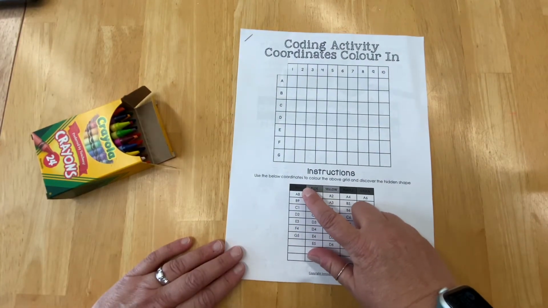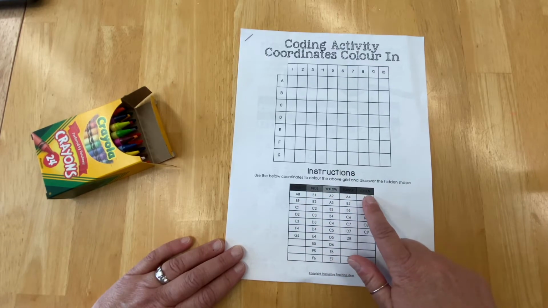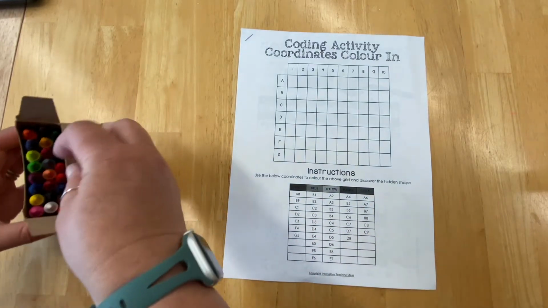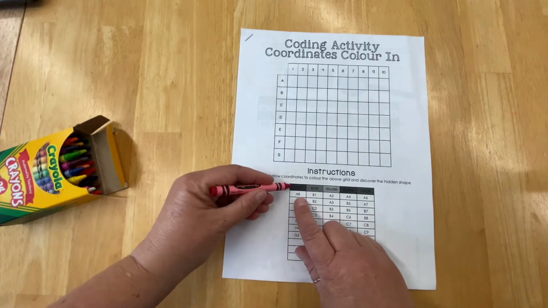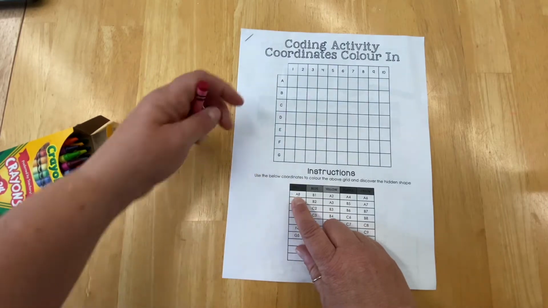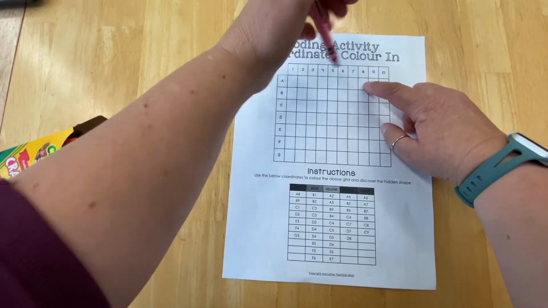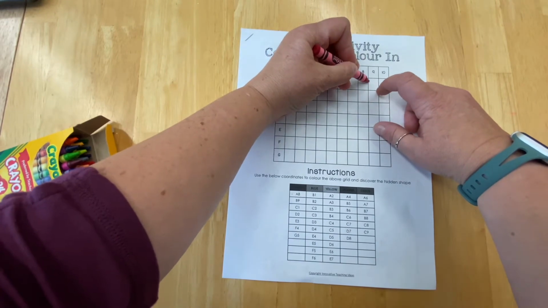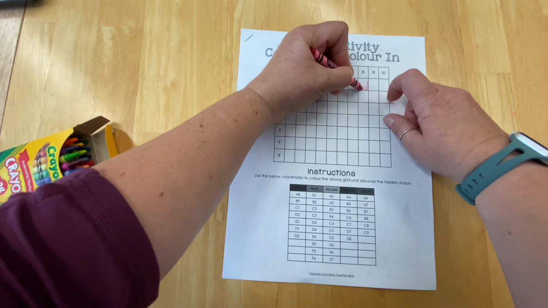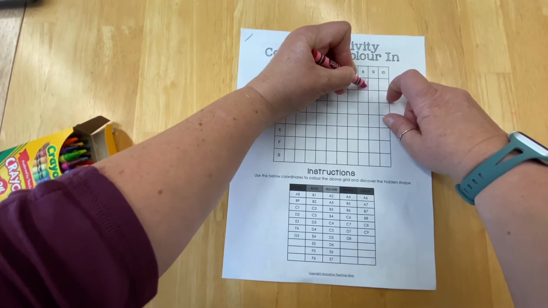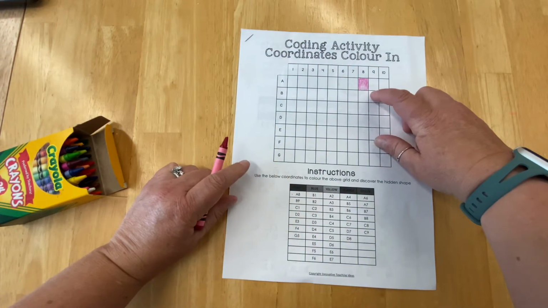with certain colors. Notice that there are several colors across this grid at the very bottom, and there are coordinates or numbers and letters to let us know where to color. Do you see how the first one says A8? So you'll put your finger on A and your finger on 8, and where they meet up, you're going to color in that box. So my first one, A8, is colored in.